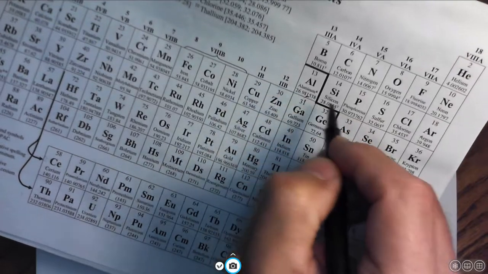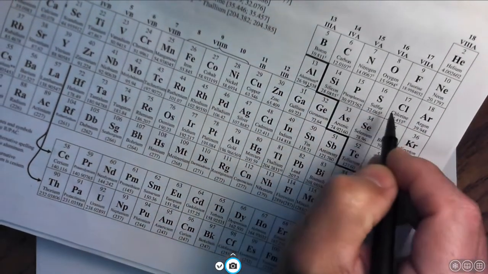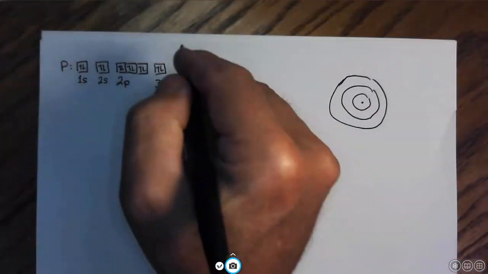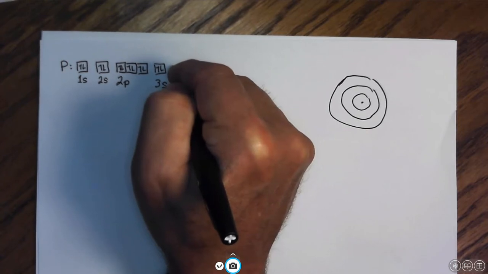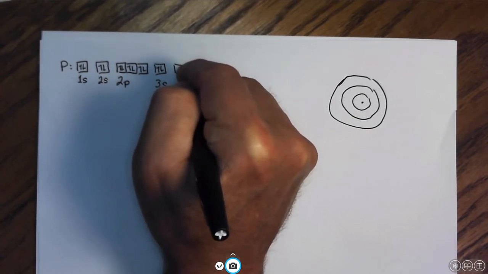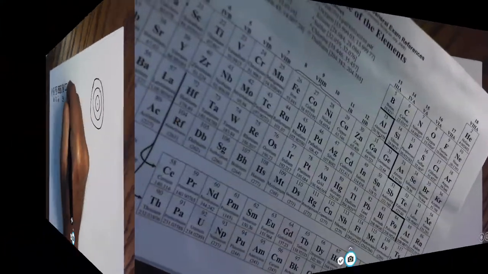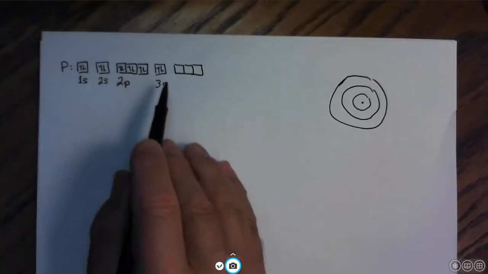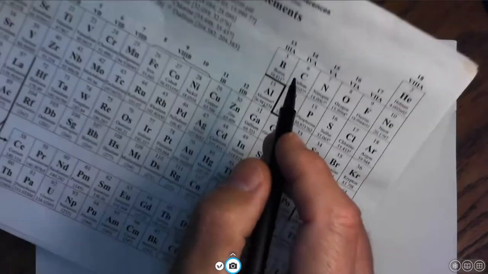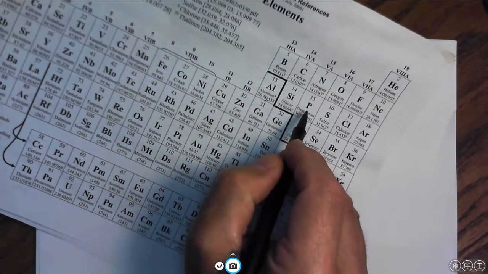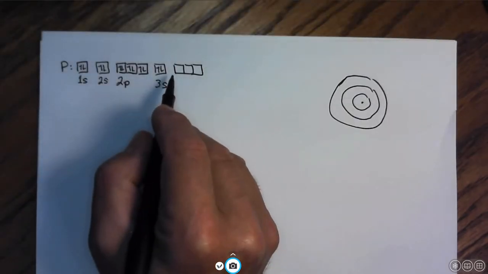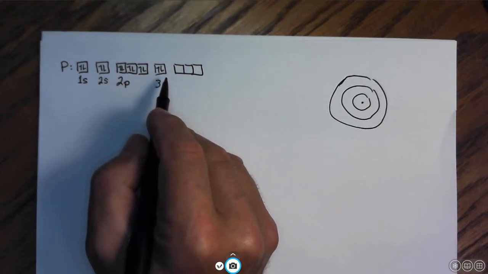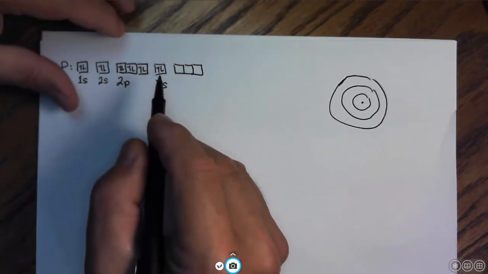Now we're over here where aluminum is. Again, we're getting into the p sublevel section. 1, 2, 3, 4, 5, 6 atoms, so 6 electrons and 3 orbitals. 2 electrons in each orbital; 3 times 2 is 6. So here we go, 1, 2, 3. So 3 orbitals here. I can get 1, 2, 3 more electrons, but I have to put them 1 in each box. Again, that goes to the Pauli exclusion principle that explains that.